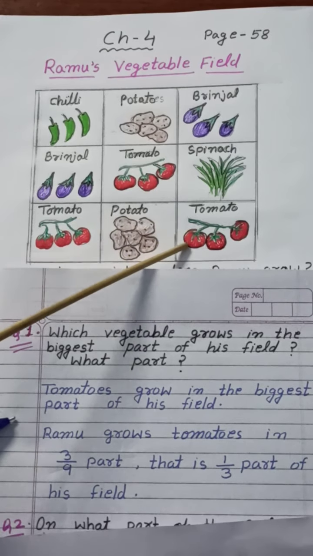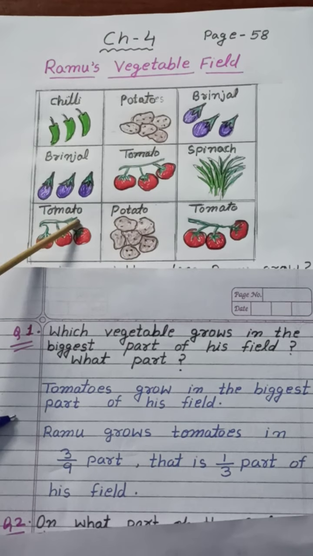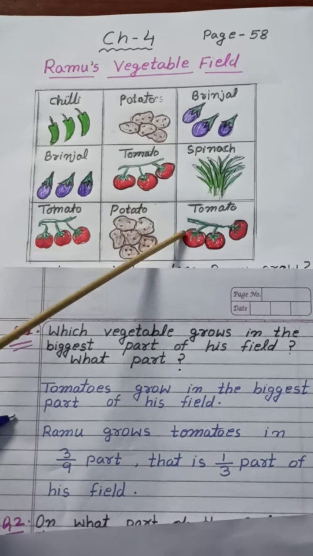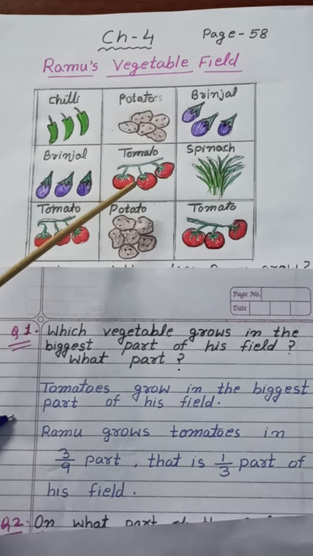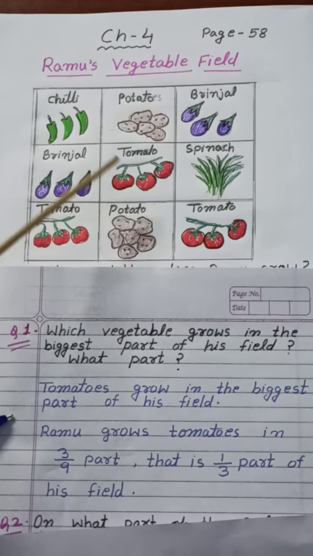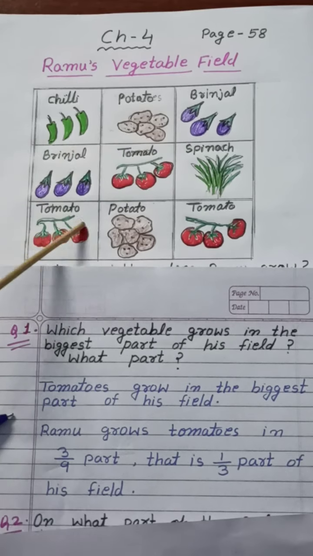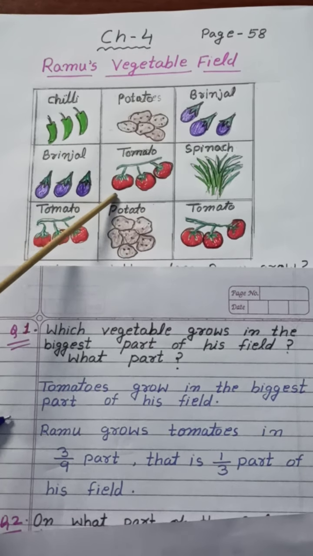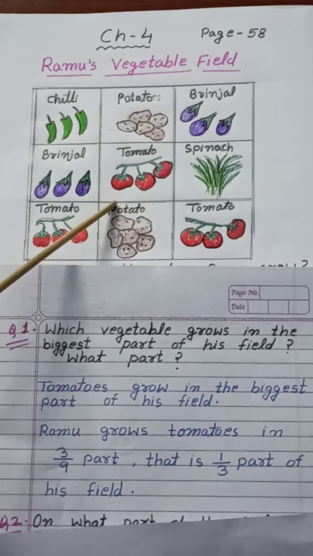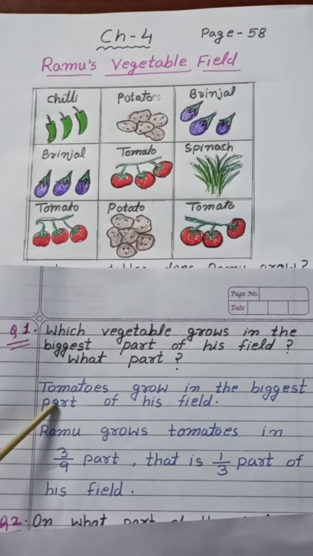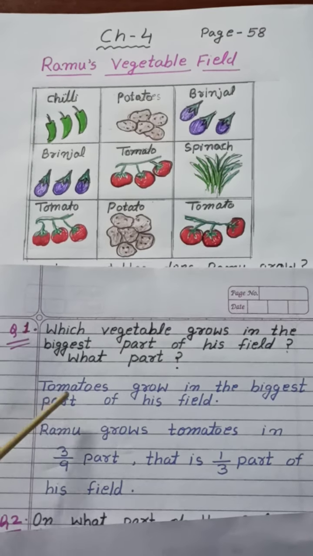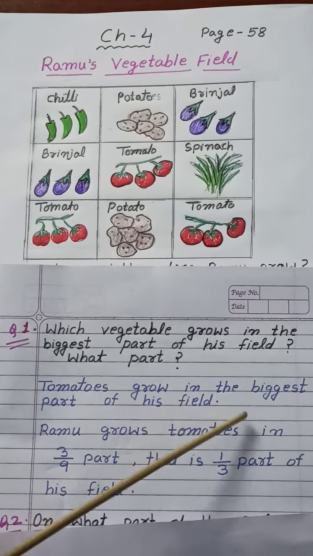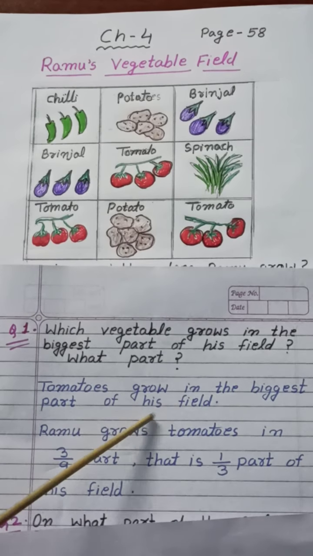So how many parts do tomatoes cover in the field? 1, 2, 3. So we can say 3 out of 9. Total parts are 9. So the part is 3 upon 9. So here I have written the answer. Tomatoes grow in the biggest part of his field.